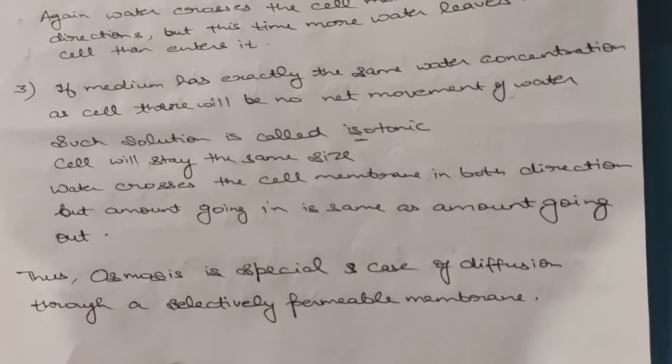So it is the same, and why is it happening? Because of osmosis.